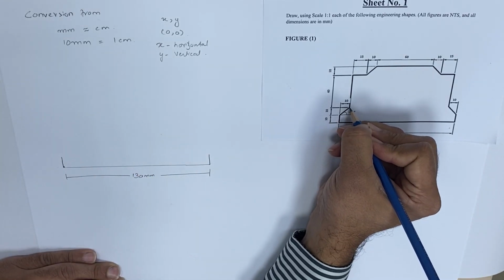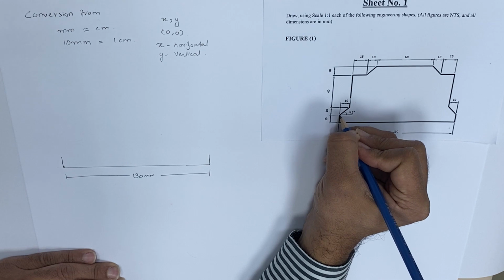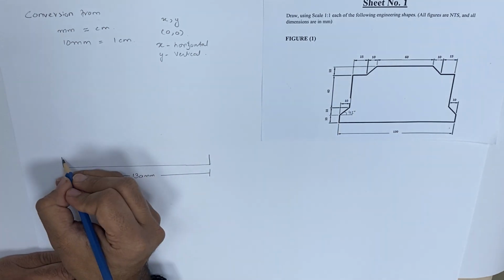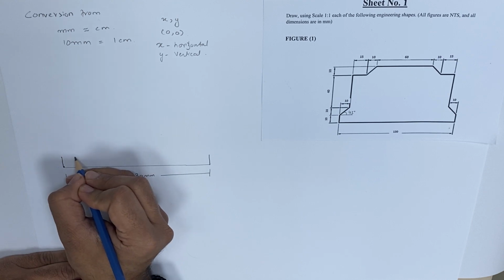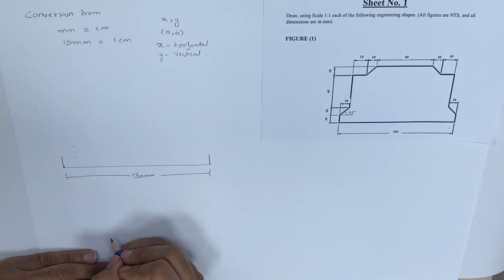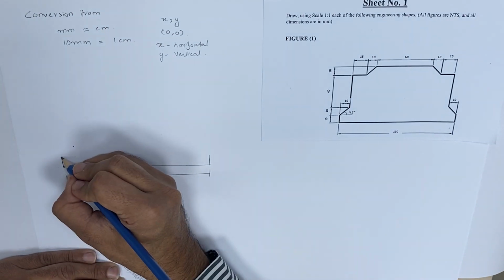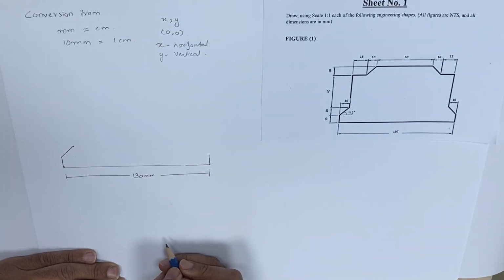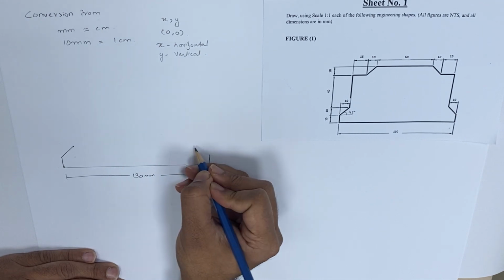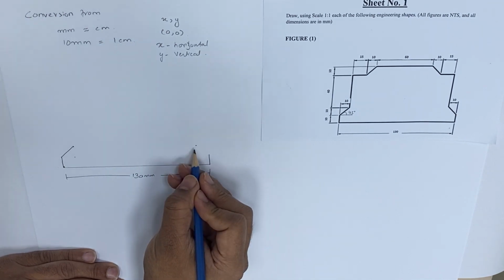This point lies from here to here, it is 10 mm. From here to here it is 10 mm. So it is better to draw one point here at 10 mm, then one point 10 mm here. So you get the new point and join it by a straight line. Same concept here, 10 mm here, 10 mm here. You get the new point and just join the line.